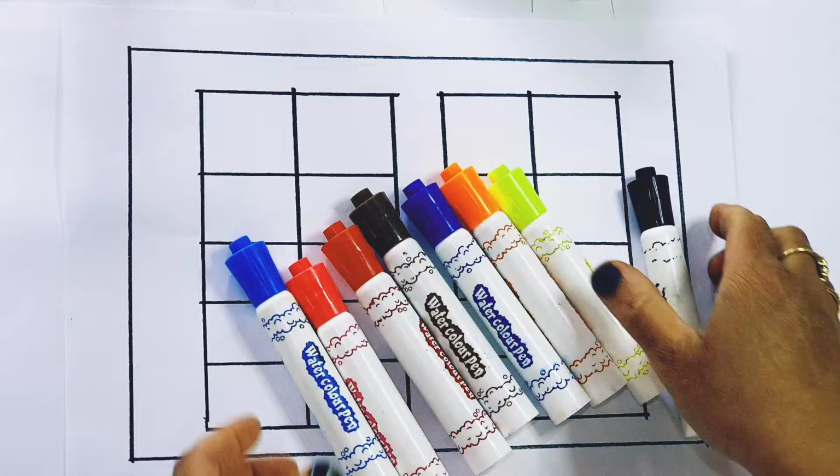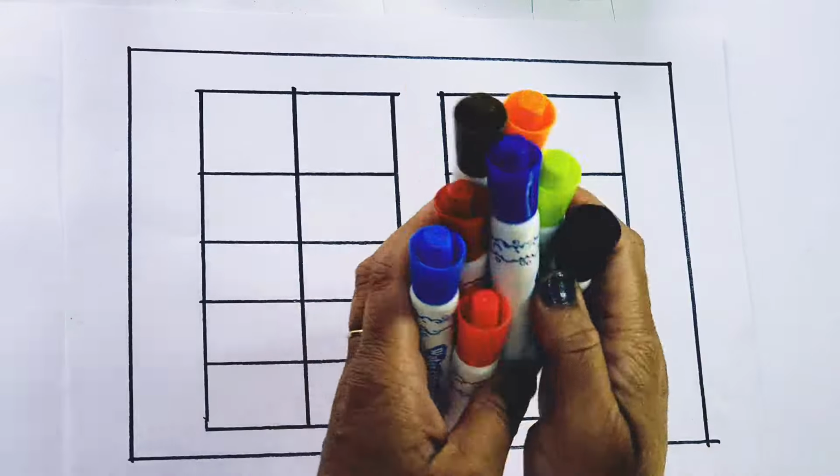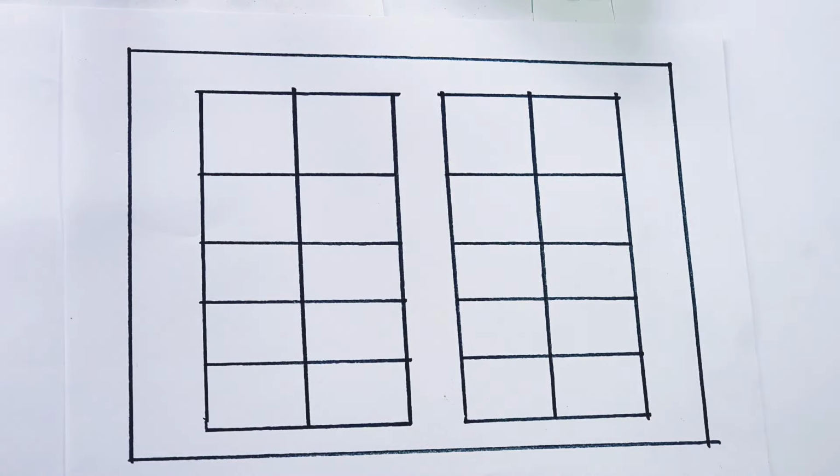So today we are going to learn ABCD. Black color, light yellow color, orange color, dark blue color, brown color, red color, pink color and sky blue color. Let's start.